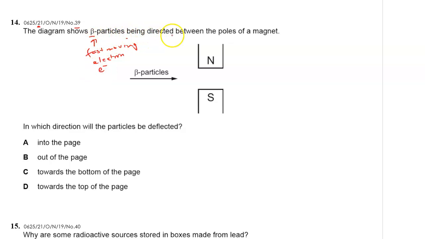Now, being directed between the poles of a magnet, right? In which direction will the particle be deflected? Now, to answer that, you need to use Fleming's left-hand rule. Use Fleming's left-hand rule.